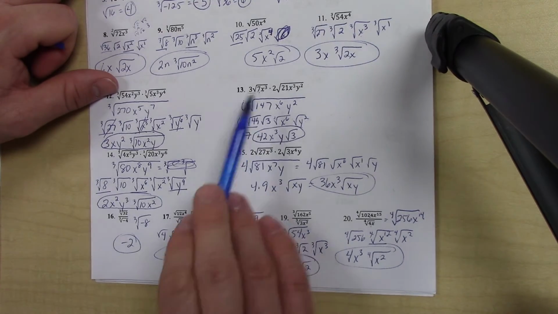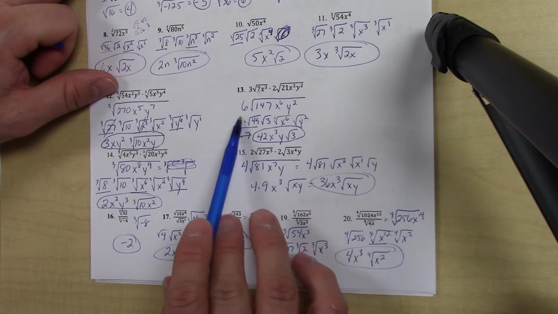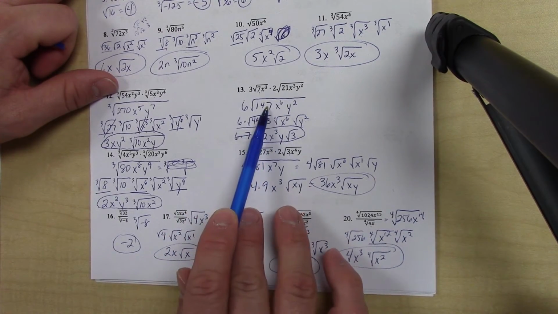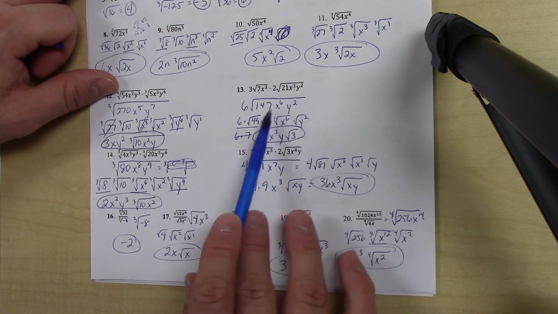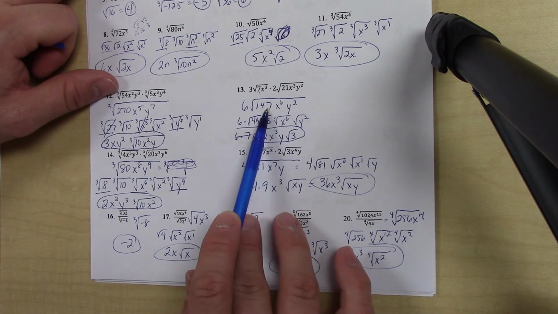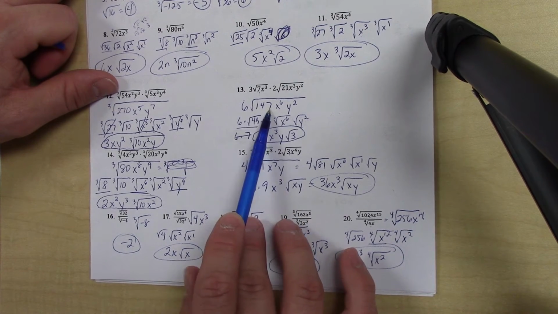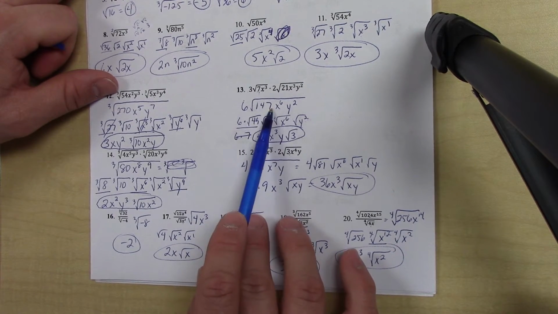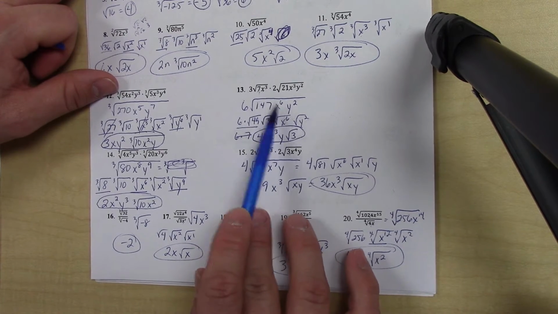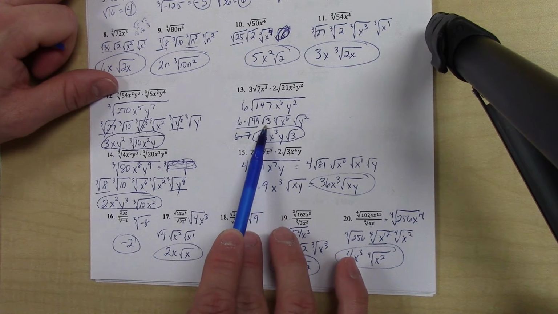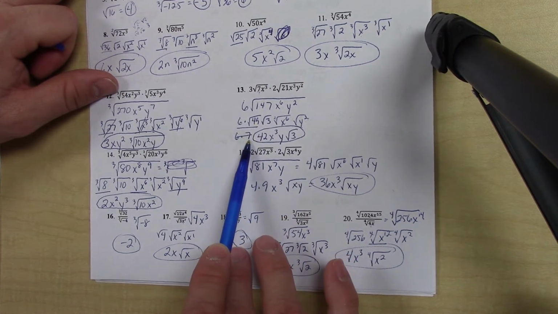Okay. Then we moved on to 13. We multiply outside with outside, and inside with inside. That's how I got to here. This might be tough, but look at all the perfect squares. Does 4 go into it? Nope. Does 9 go into it? Nope. Does 16? Does 25? Does 36? Does 49? Yep. 49 goes into it 3 times. So I can take that square root out.